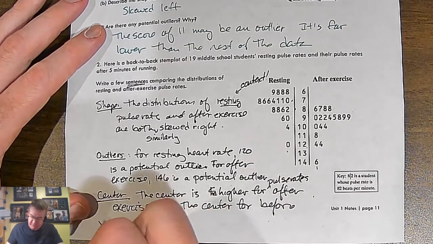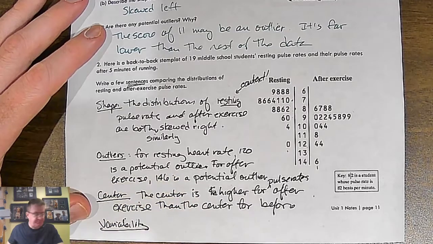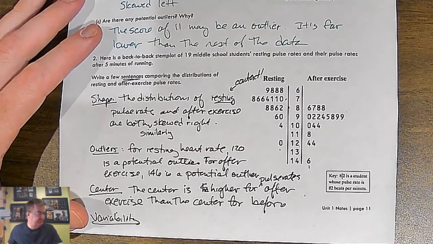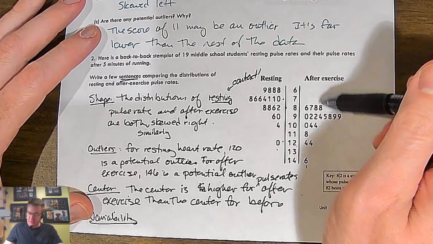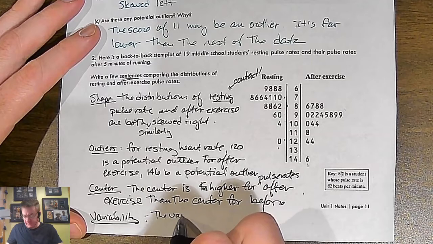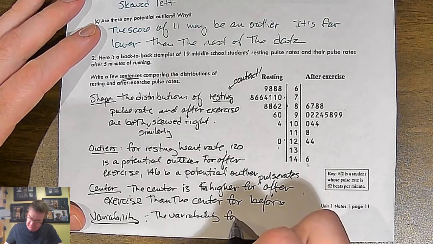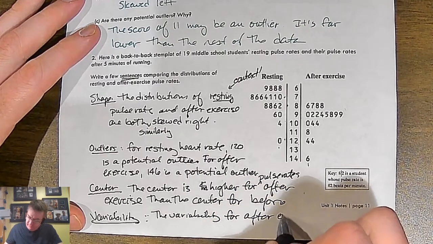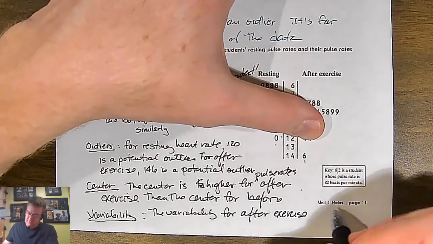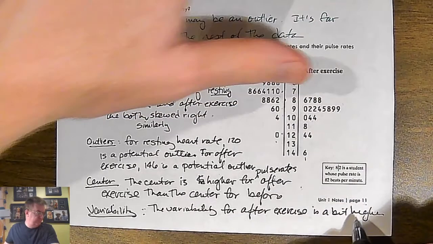And variability. Which one seems to have a higher variability? What's the range? Okay. Variability for after exercise is a bit higher, with a range of 60 compared to 52 for resting.